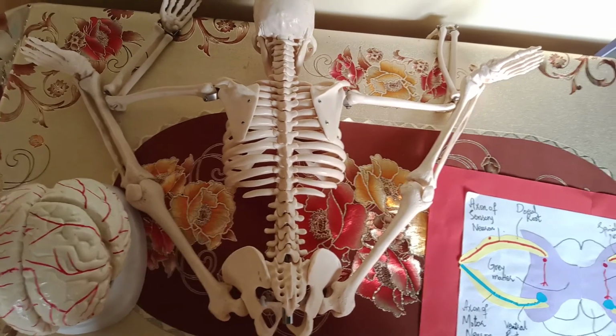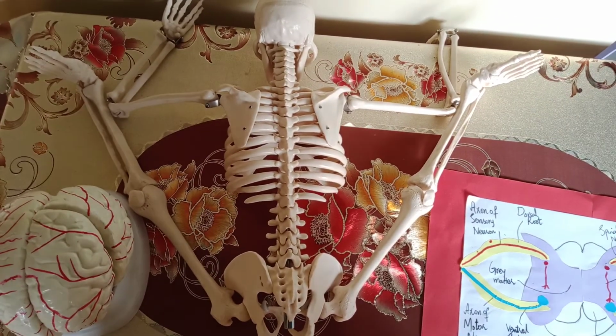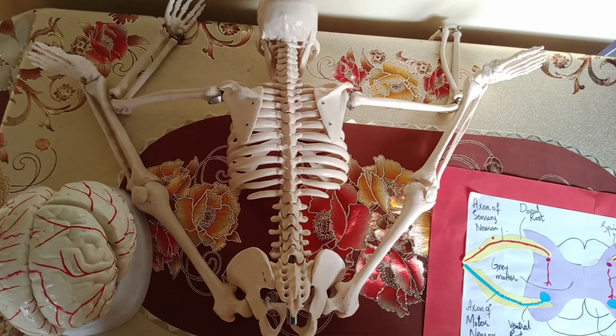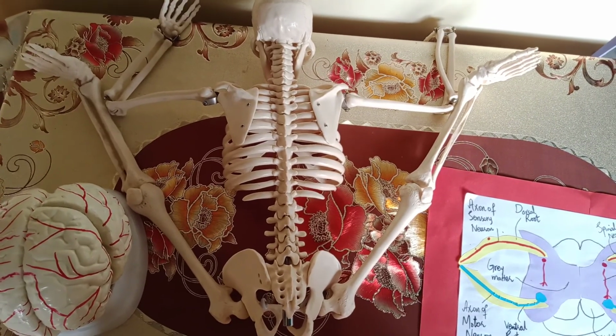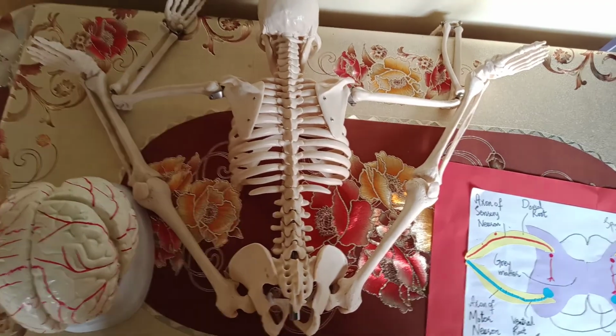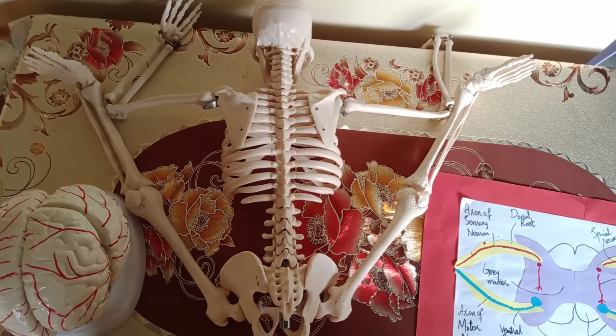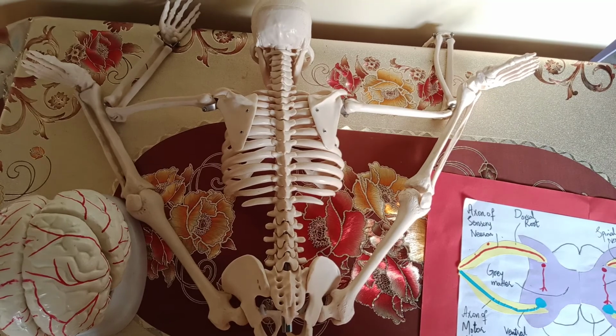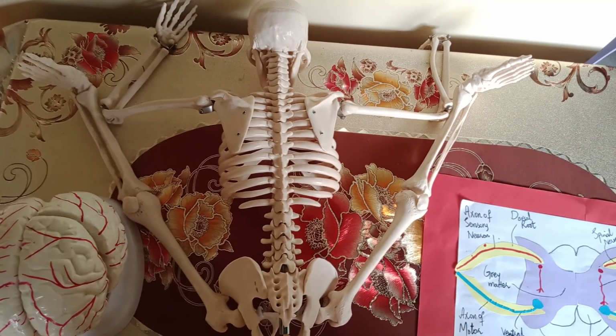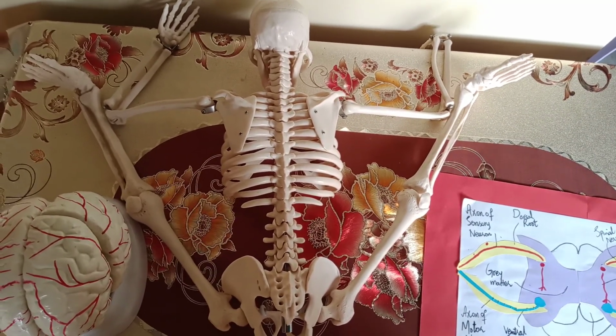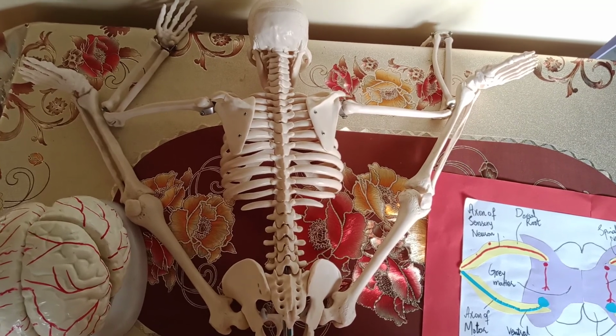This is due to the autonomic nervous system, and it is not under my control. The autonomic nervous system consists of motor neurons that send impulses to cardiac muscle, smooth muscle and glands. The autonomic nervous system comprises the sympathetic system and the parasympathetic system.